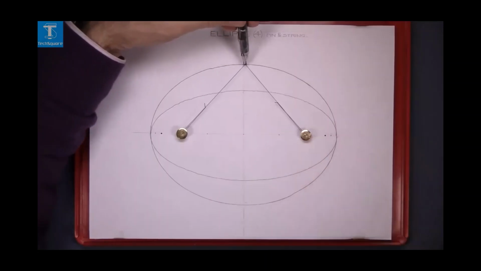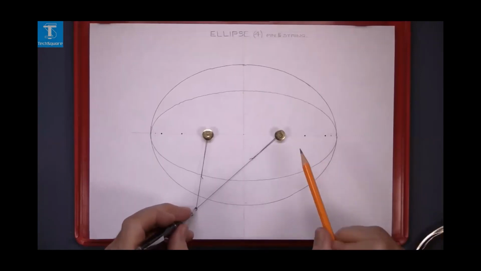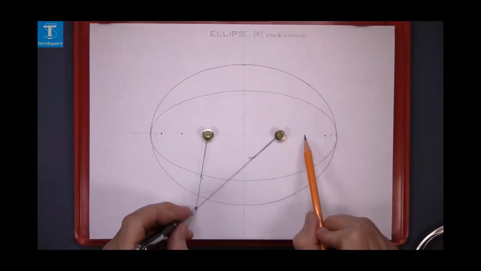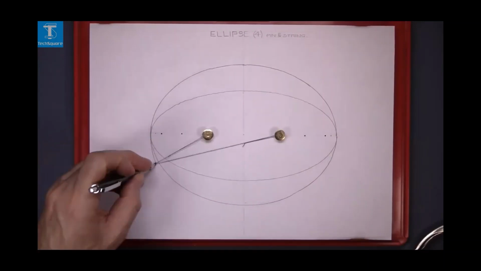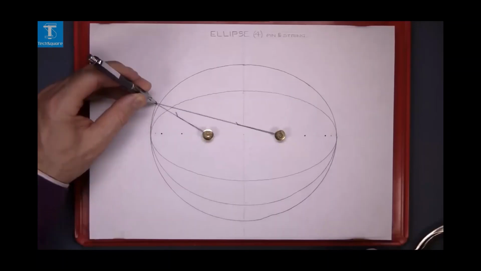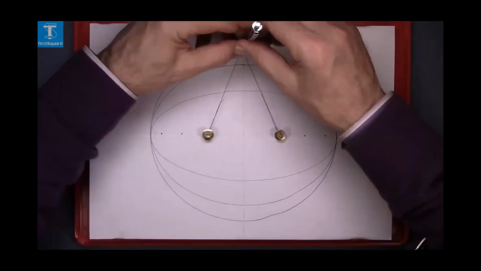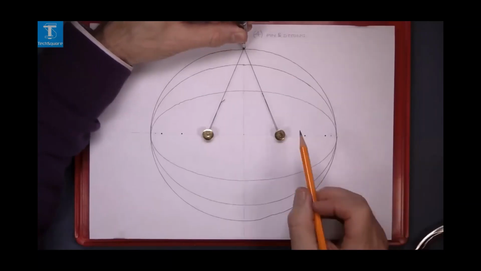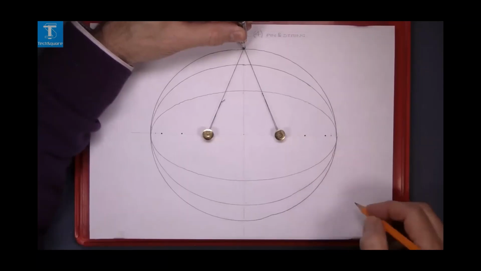Now I'm going to move the pins into the next position. Now the pins have been moved into the next position. This is the third ellipse now, and again, the minor axis is increasing in length as the pins get closer to the center. Now these points here are called the focal points.